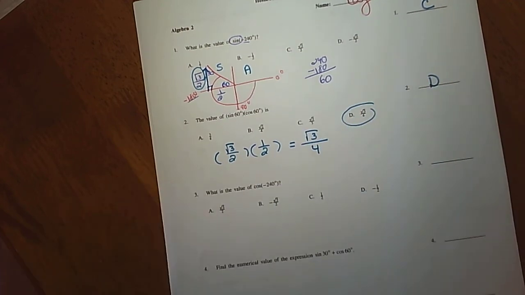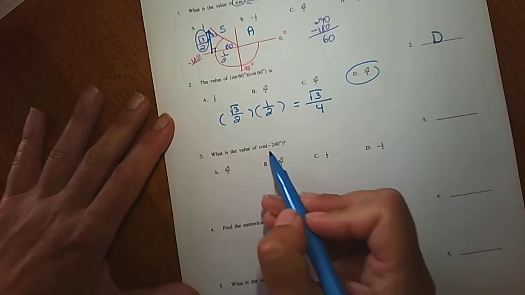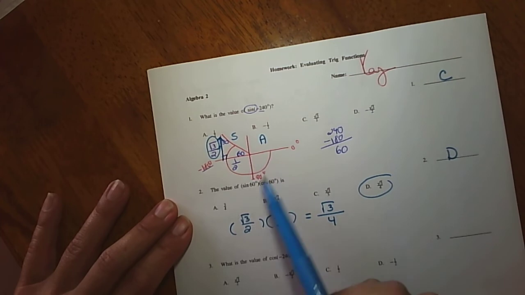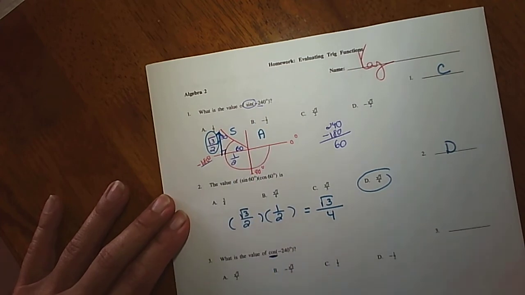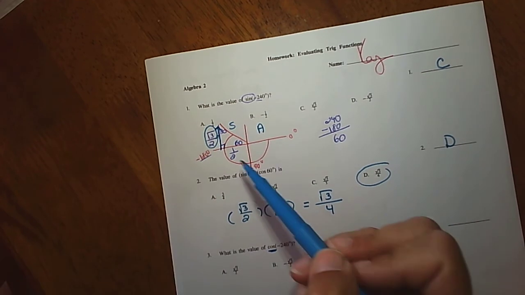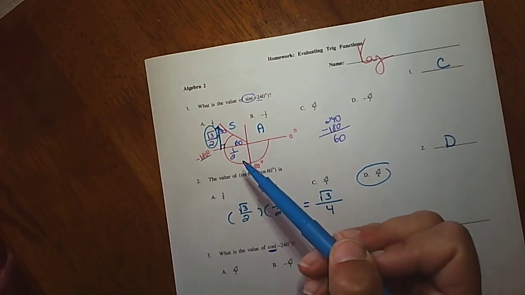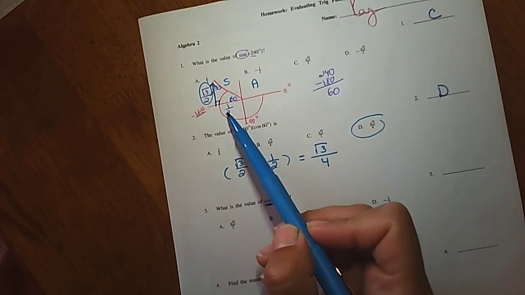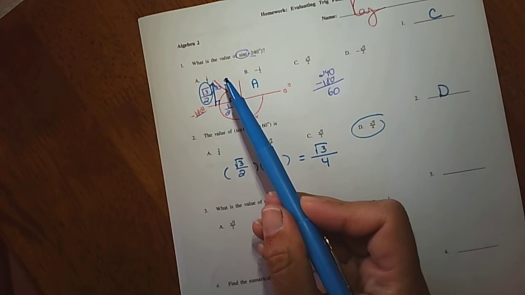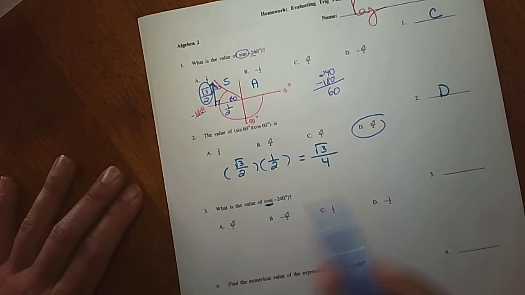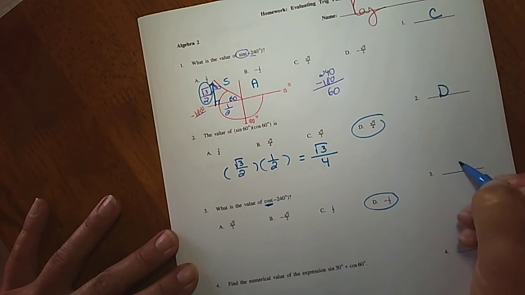All right, number 3. Let's take a look at number 3. Cos negative 240. Well, let's go back up to this picture. Negative 240, we're going to use the same graph as we did here, but this time it wants cosine. Cosine is whatever's written on the x-axis. Now if we go look at this picture again, what fraction did I write on the x-axis? I wrote a half. So we have to decide if it's going to be positive a half or negative a half. Well, it's the S quadrant, and we're doing cosine, so the letters are different, so that means it's got to be negative a half. So it's D.